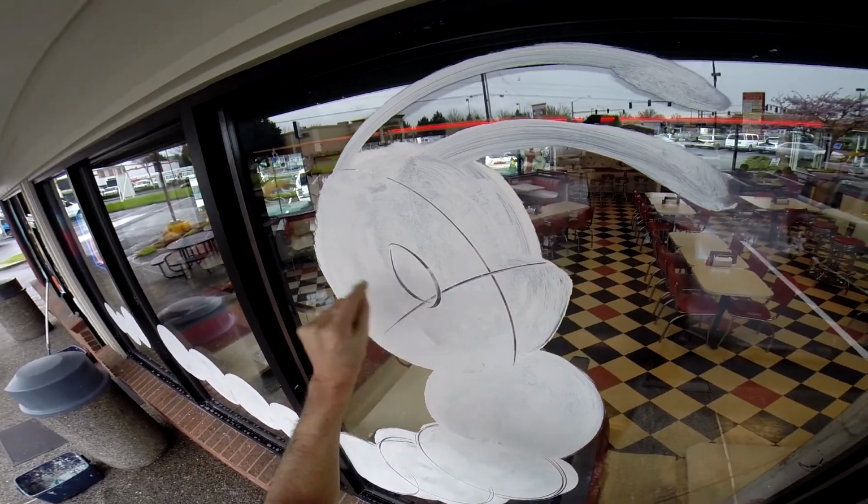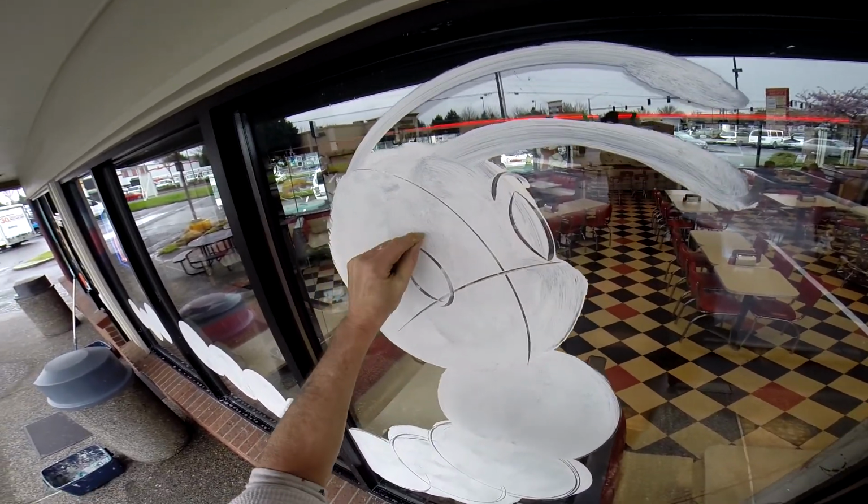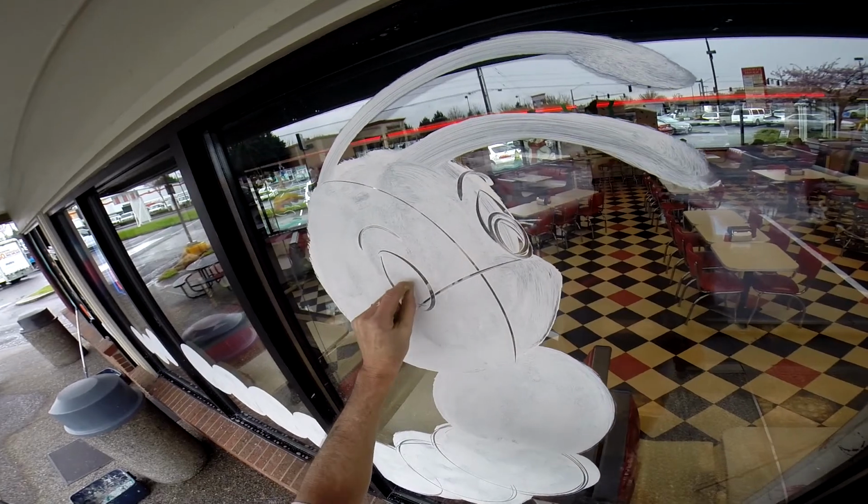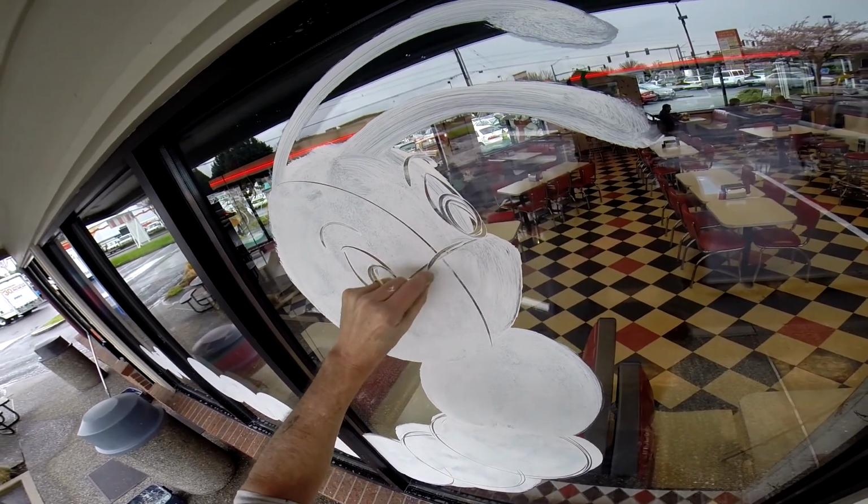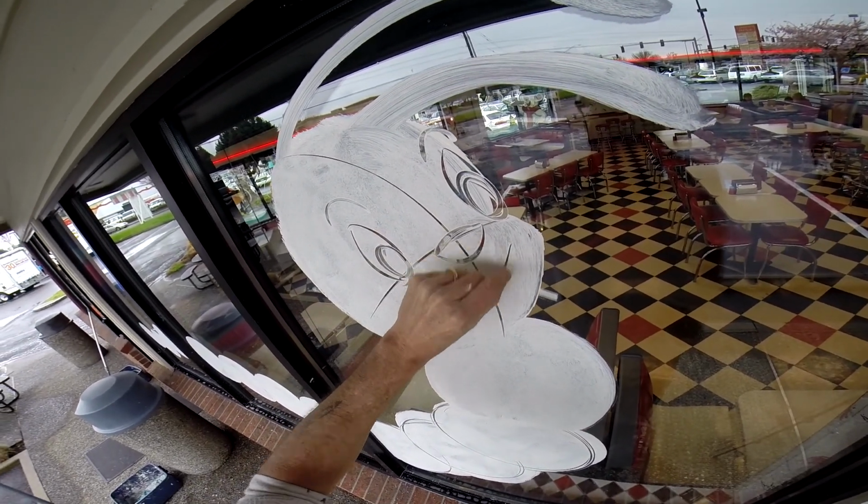This is all like Preston Blair stuff. Like if you go, Walter Foster books. They show you how to do all this stuff.